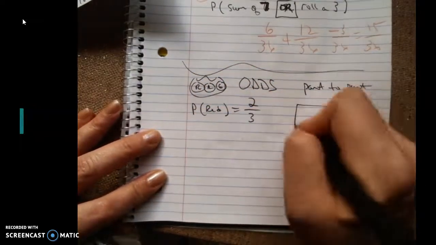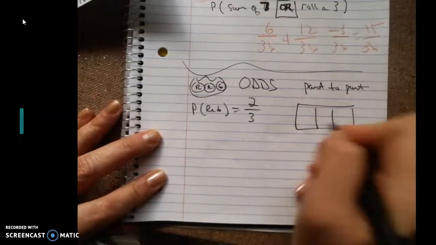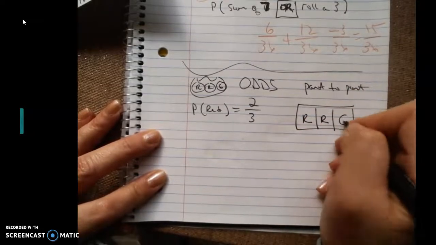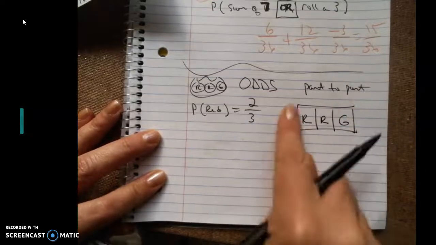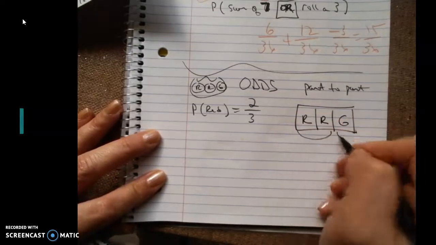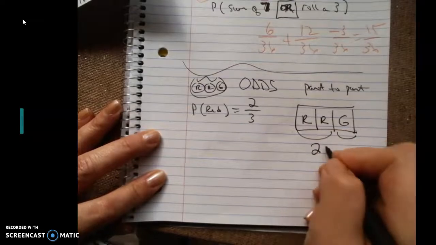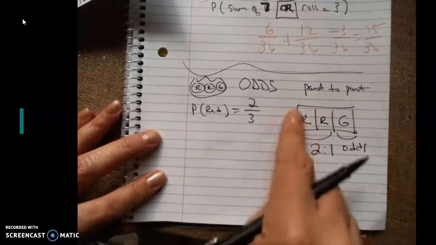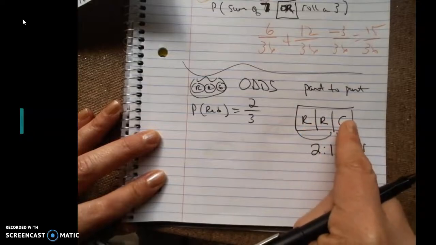If you think of a little strip diagram, you have red, red, and this green over here. You can see your 2 out of 3 total chances, but you can also see part to part. You have 2 chances of red for every 1 green. That's odds. Odds is when you compare red to not red.